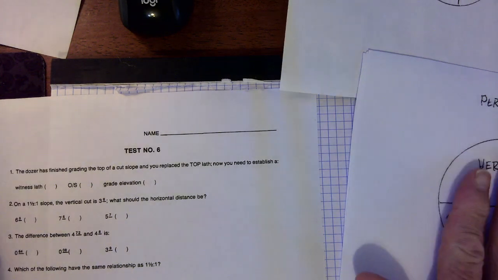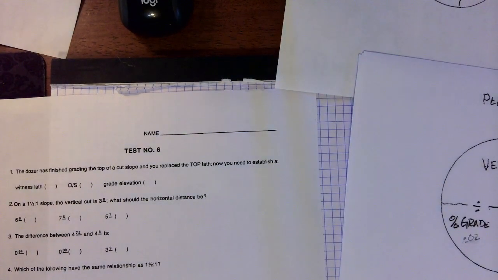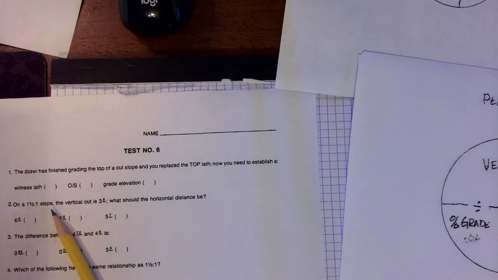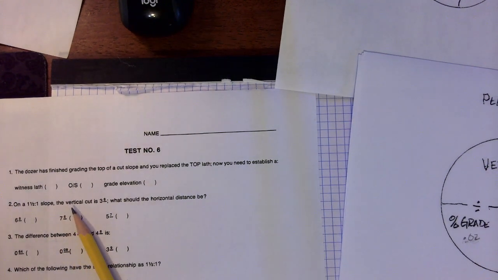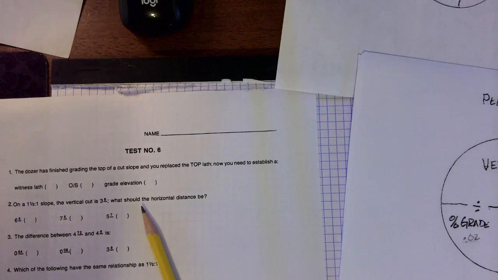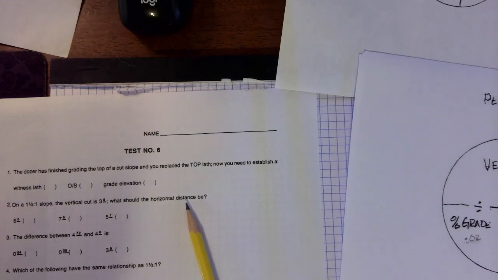On a 1.5, first question, well, the first question is number 2, because number 1, I didn't want to use it. Number 2 says on a 1.5 to 1 slope, the vertical cut is 3.8. What should the horizontal distance be?